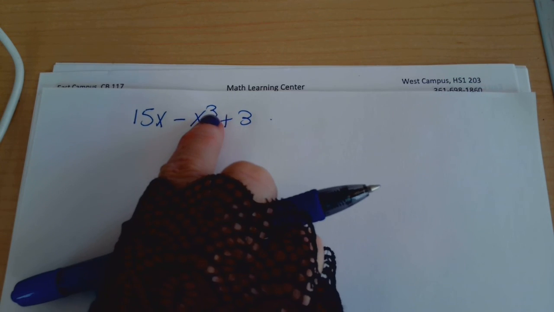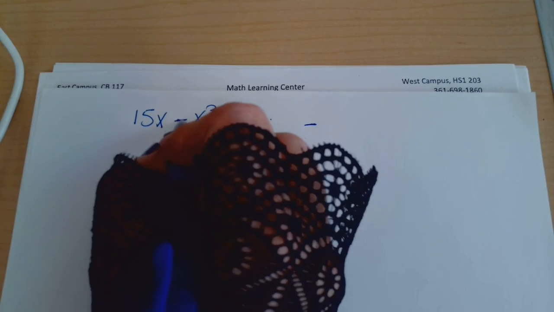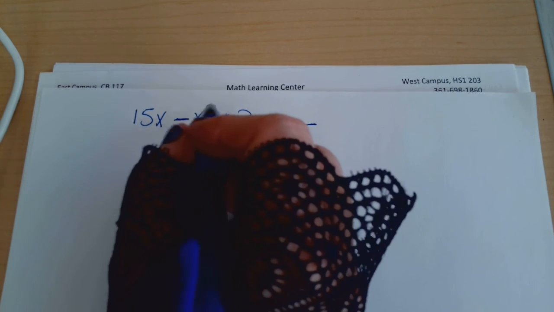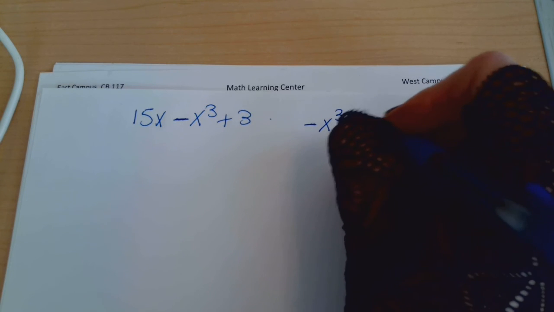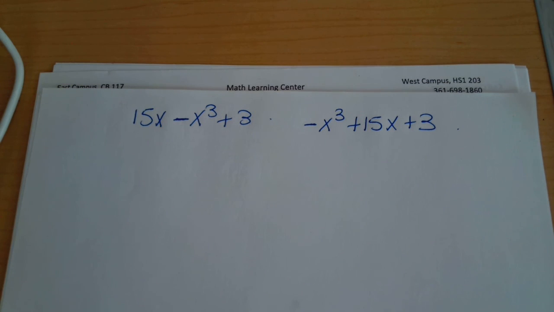So this is x to the third power, so this is going to go first. And the negative is assigned to this monomial right here, negative x to the third plus 15x. So you always want to write it in descending order. When you do that, it's easy to answer the rest of the things that they're asking you for.